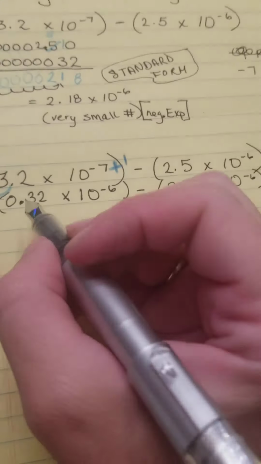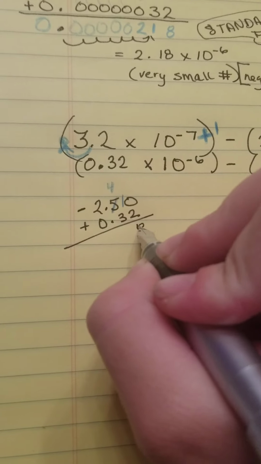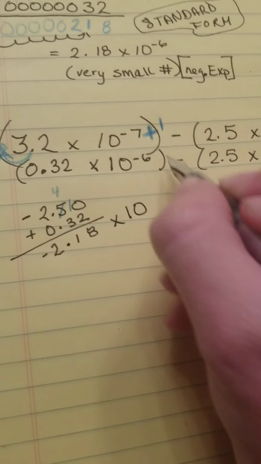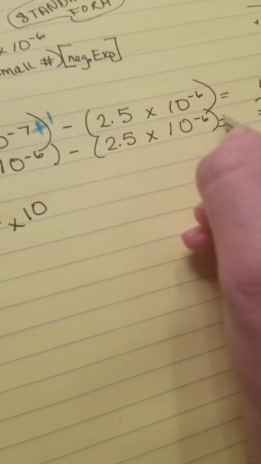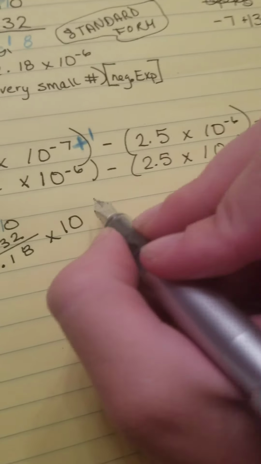That becomes a 10. 10 minus 2 is 8. 4 minus 3 is 1. And we have a 2 here. 2 minus 0. Negative. All right, times 10 to the -6. Okay, we got them both to be the same, so they stay the same.